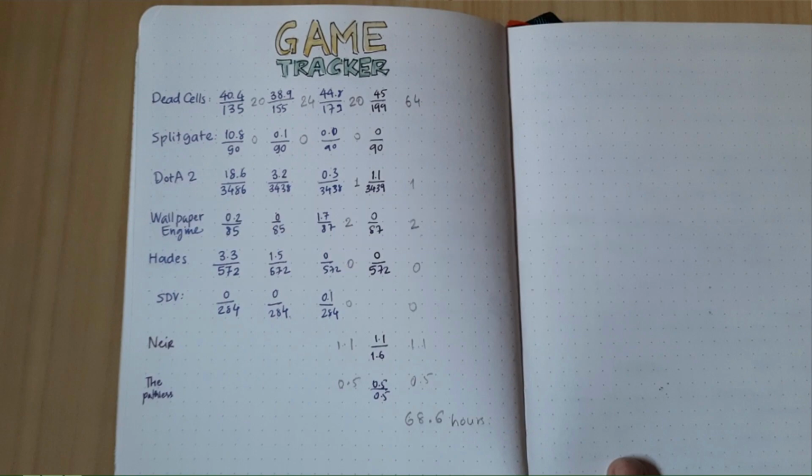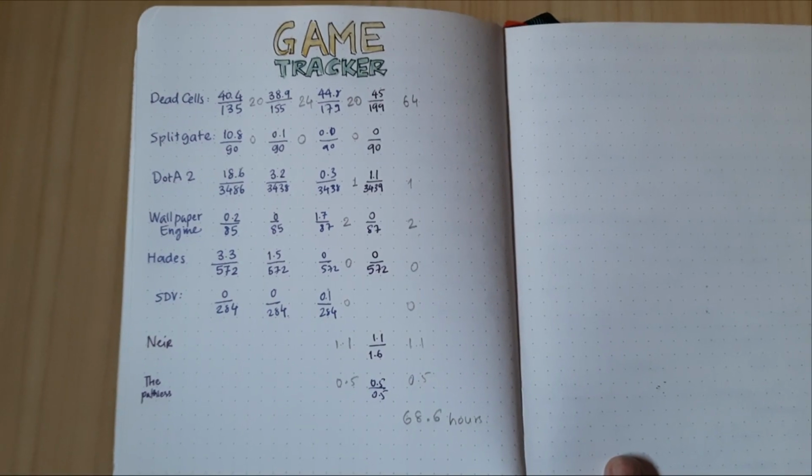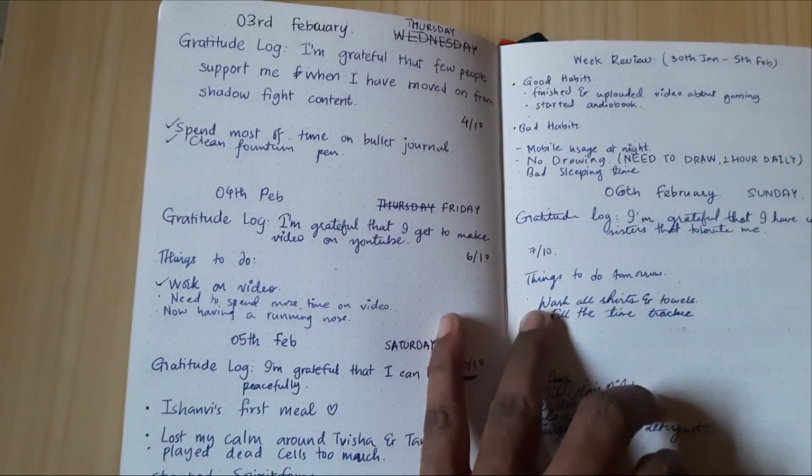I know it would make sense to just write the total hours, but sometimes you can make mistakes like the one I made when writing the entry for Dota. Using this tracker, I can calculate the hours I spent playing that month. So in February, I spent around 68.9 hours, which rounds up to 69 hours. Nice. The rest of the pages are just daily entries.